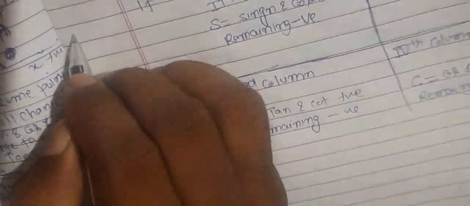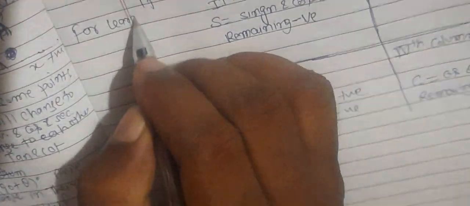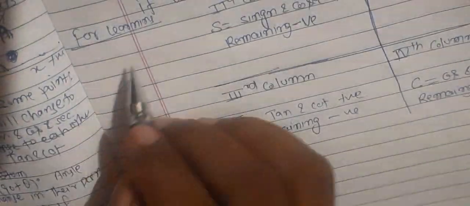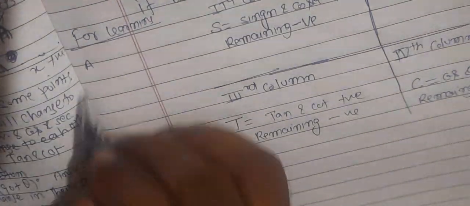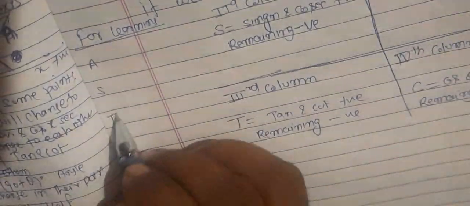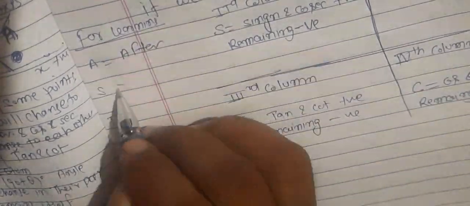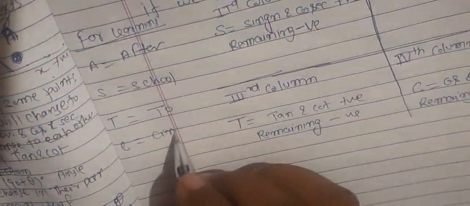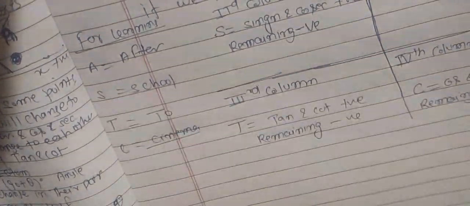For learning, to remember, just remember ASTC: A for After, S for School, T for To, C for Cinema.